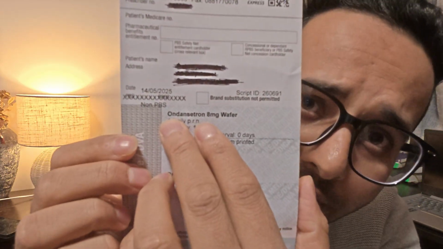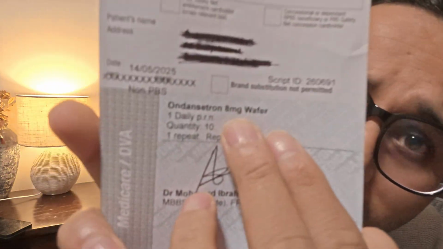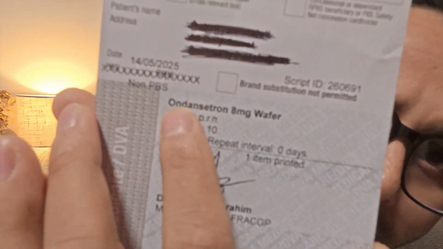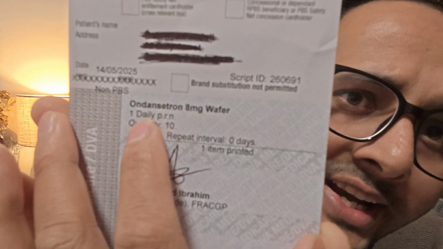Okay, moving forward, it will have the drug name over here. For me it was ondansetron 8 milligram wafers, that is ondansetron 8 milligram ODT, oral dispersible one. And after writing the drug name, the doctor will write the direction on how to take this medication. Over here it has written one daily, PRN, means one tablet daily whenever required. Okay, and the doctor should write the quantity too.